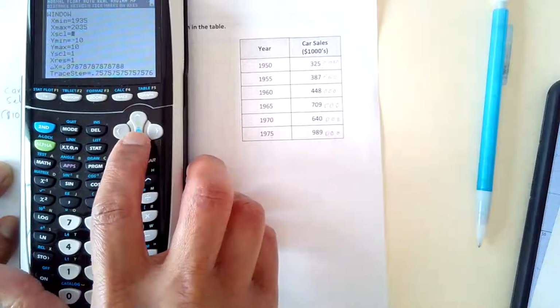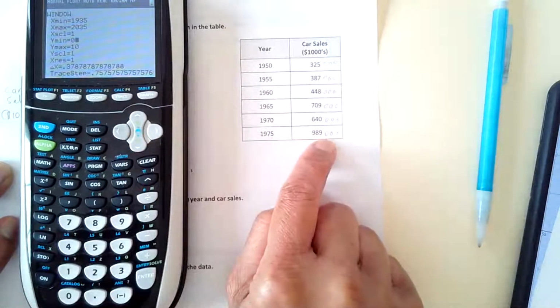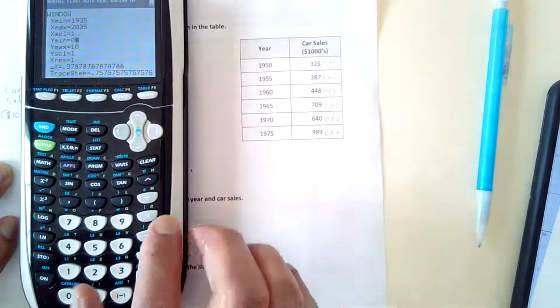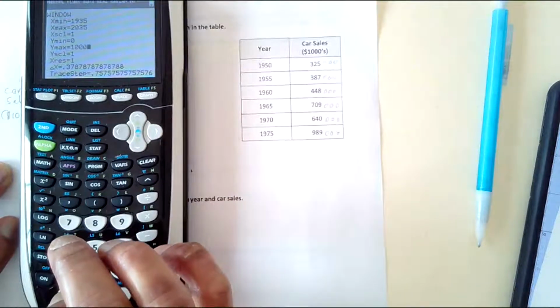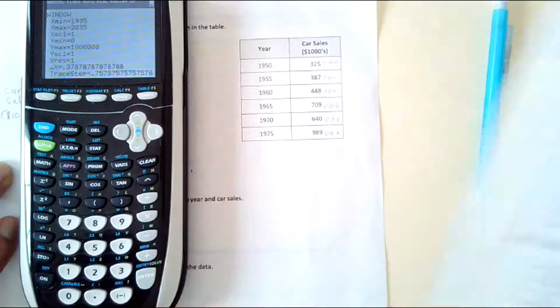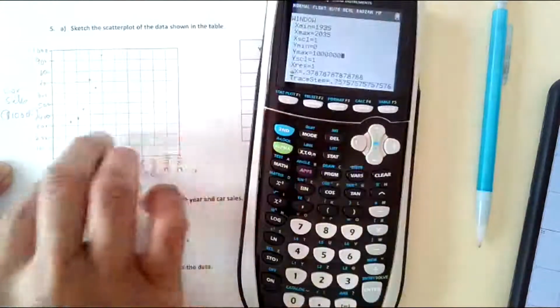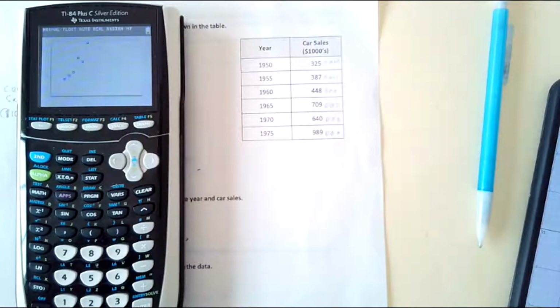Then my X minimum, I want to make that 0. And I want to make it to at least 1 million, right? Because that goes up, my Y maximum is 1 million. Now you have your window setting. That's why it's good to do a sketch. Right? It helps. There's my graph, and there's my data.